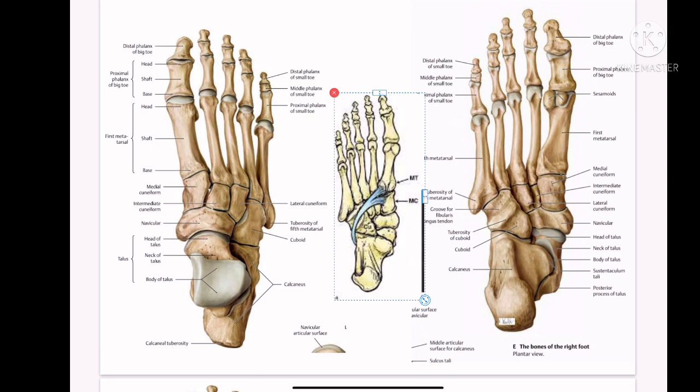We are now going to discuss the cuboid bone. The cuboid bone is this one from the dorsal aspect, and from the ventral or plantar surface, this is the outline of the cuboid bone. The cuboid bone is situated in front of the calcaneum and behind the fourth and fifth metatarsals. The cuboid bone presents 6 surfaces: anterior, posterior, dorsal, plantar, medial, lateral. Let's discuss the surfaces one by one.